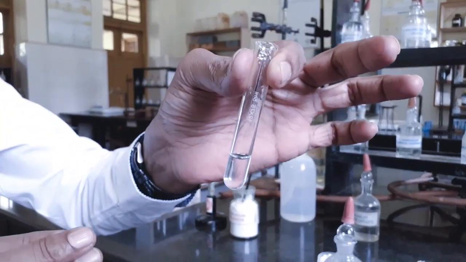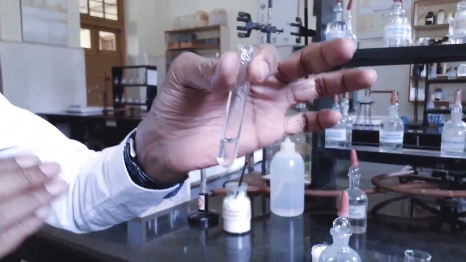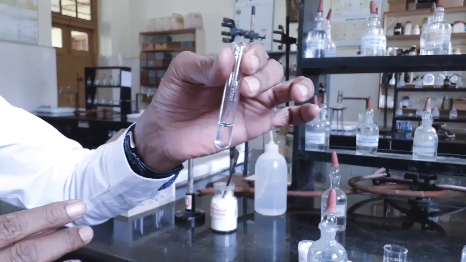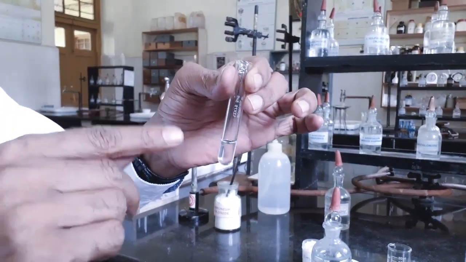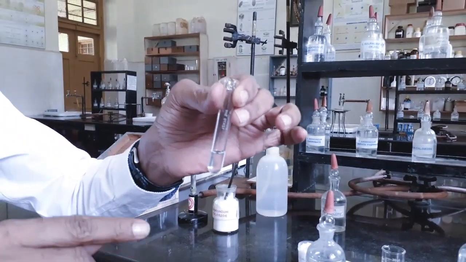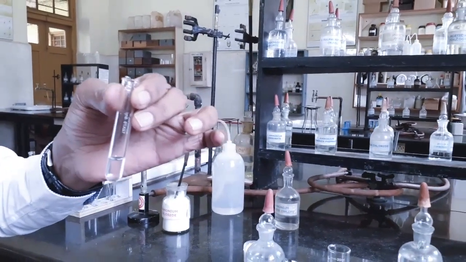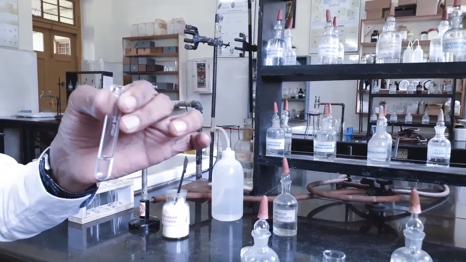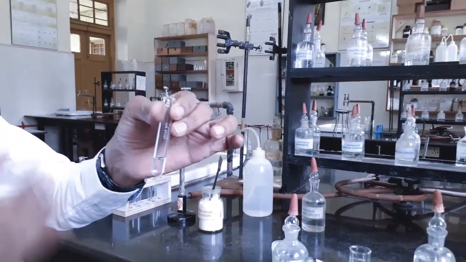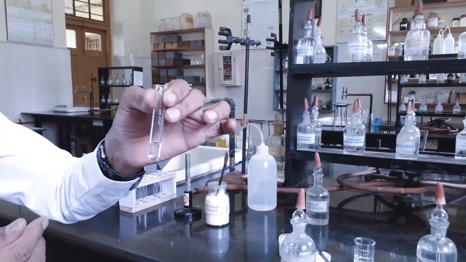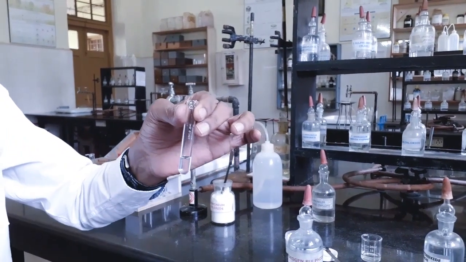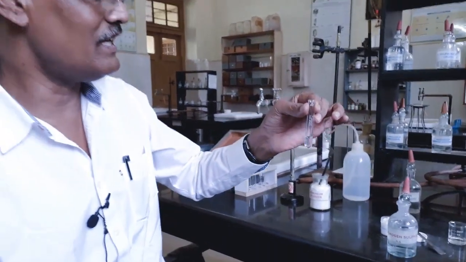In the fourth group, zinc ion is present, manganese ion is present. If zinc is present, we would have got a white precipitate. If manganese is present, we would have got a buff color, light flesh color, light rose color precipitate. Since we have not got any precipitate, directly we can say that fourth group basic radical is absent, and now we can proceed to fifth group basic radical analysis.